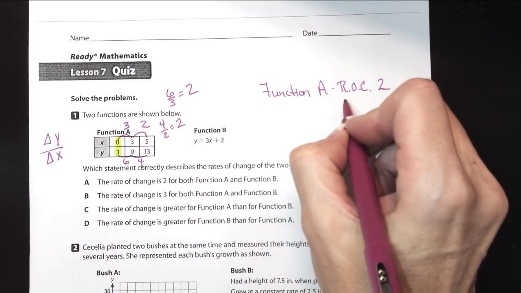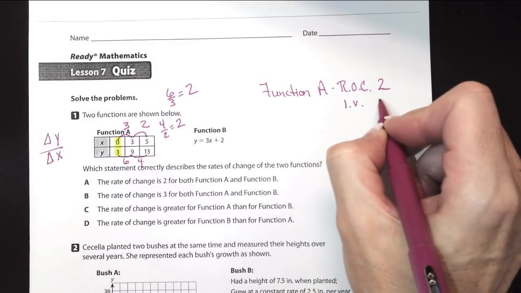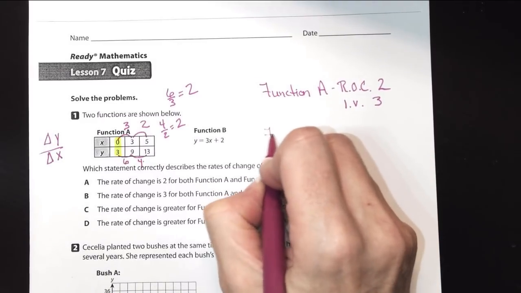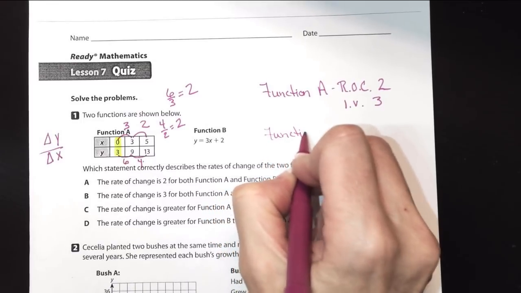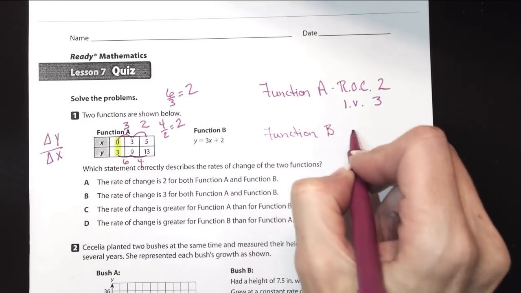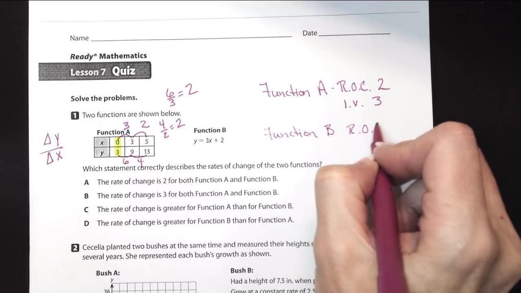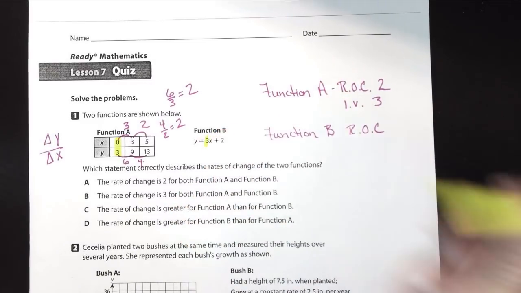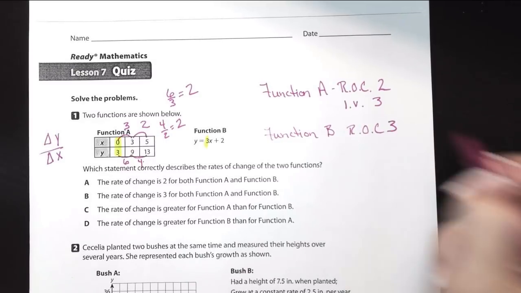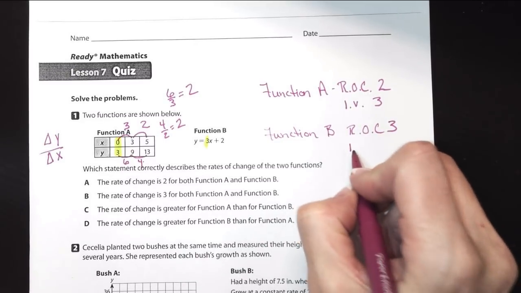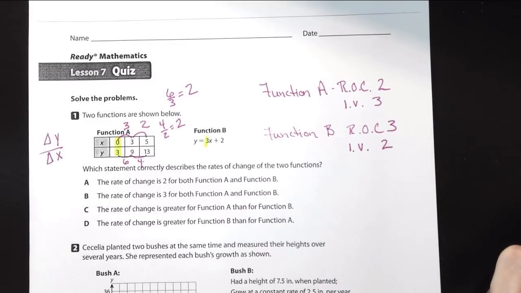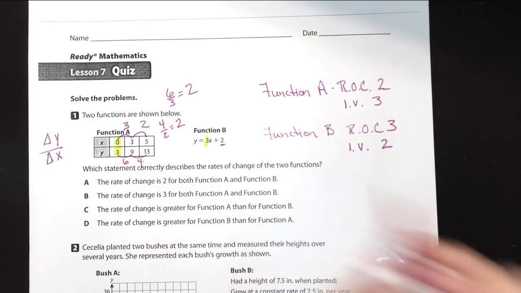Let's go ahead and mark it. The initial value for function A is 3. All right, for function B, your rate of change is always the coefficient of X. So I'm looking at 3. Your initial value is that plus or minus number. So we have 2. Okay, there's your initial value.